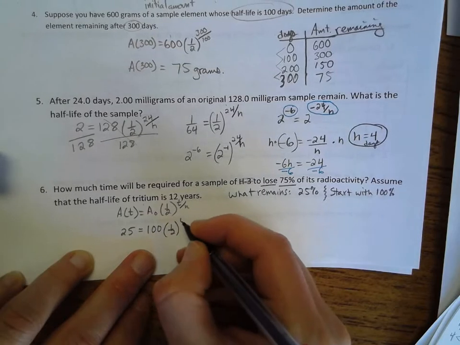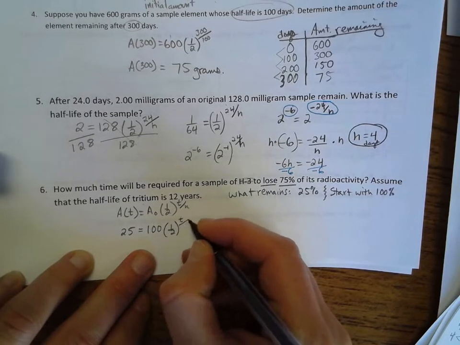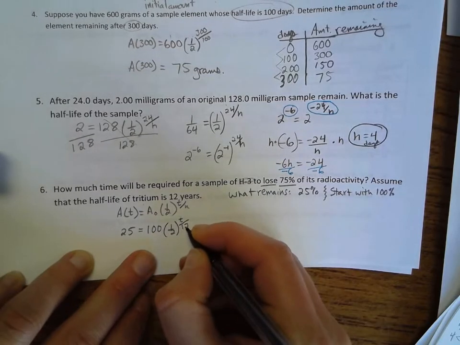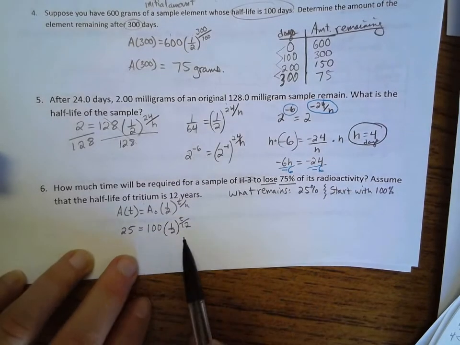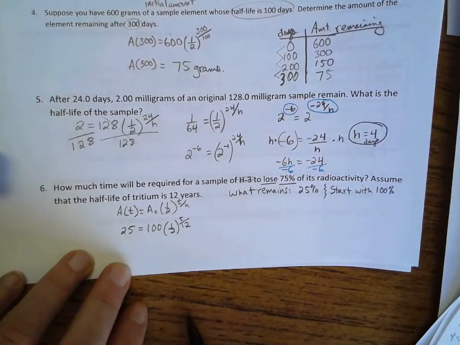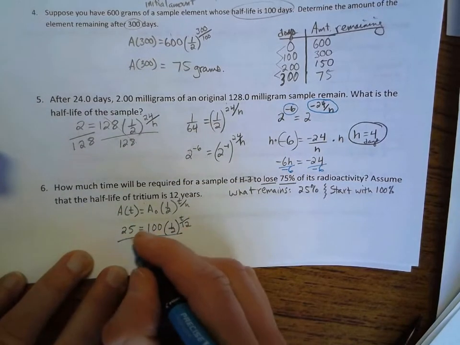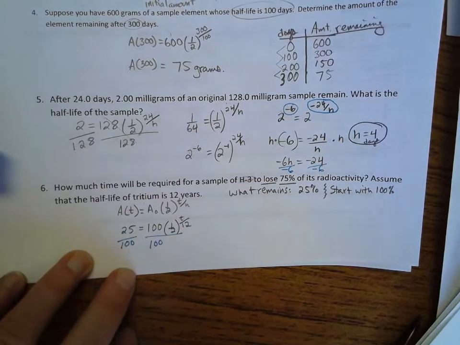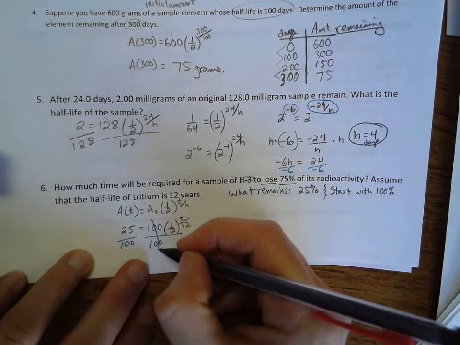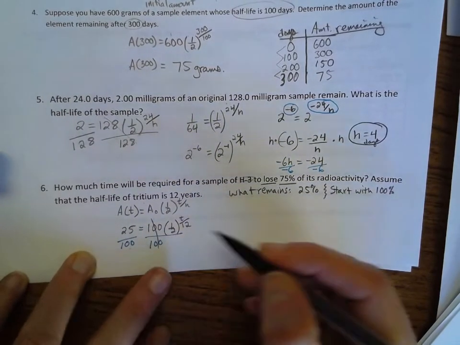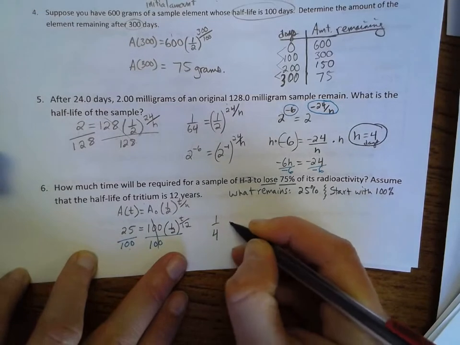I don't know what the time is, but I'm going to divide by that half-life of 12. Same process as before. I'm going to move this 100 to the other side through division. Then it's going to be another problem where we're going to end up equating exponents. 25 over 100 is the same as 1/4.